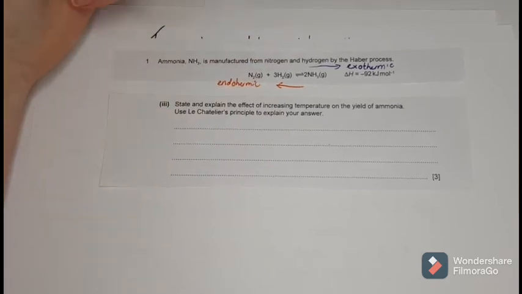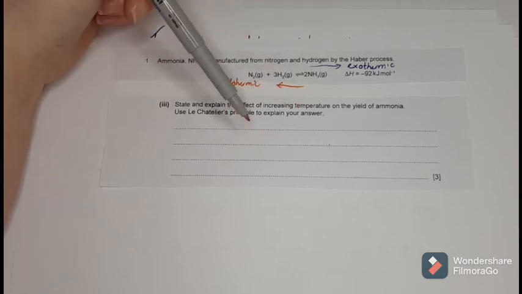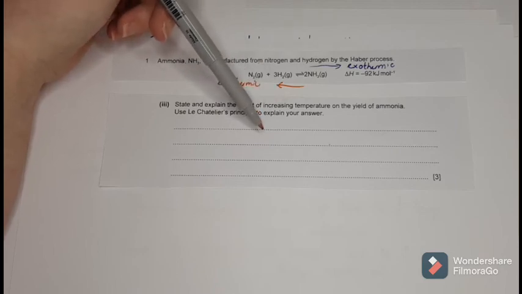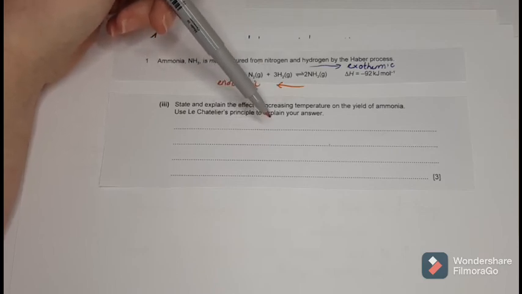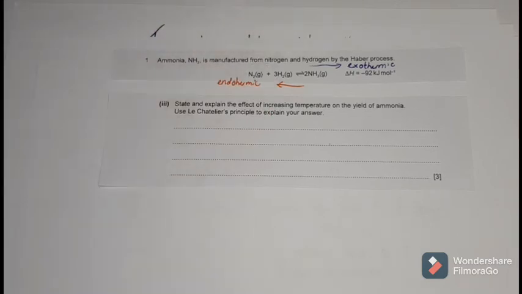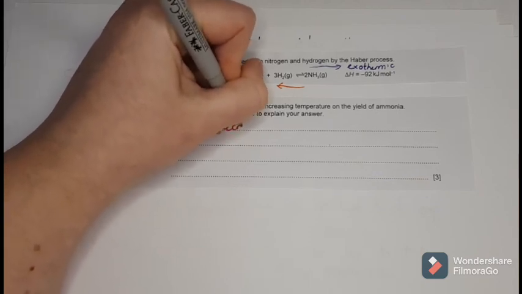Now increasing the temperature means that I want to decrease the temperature to get back to what I was. To decrease the temperature, I am going to favor the endothermic reaction because I want to use up all the heat.